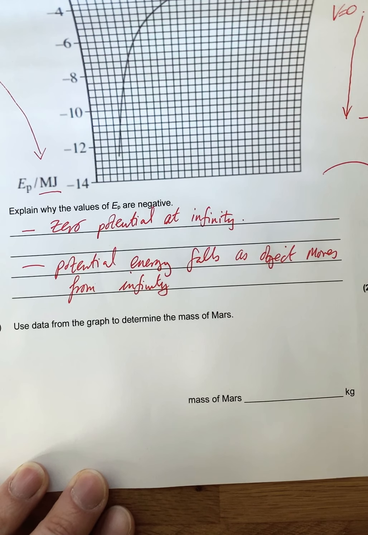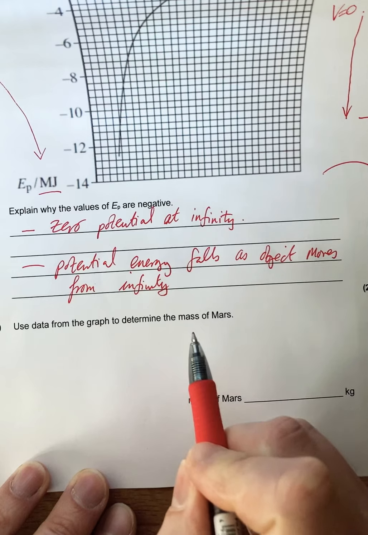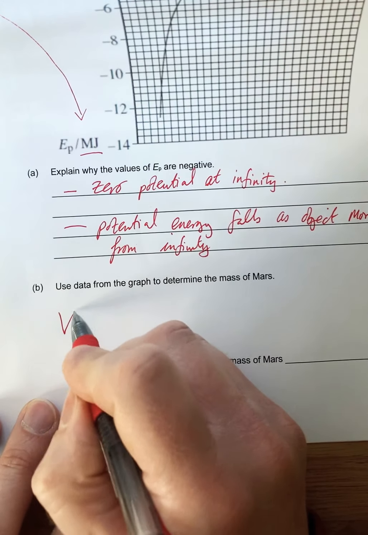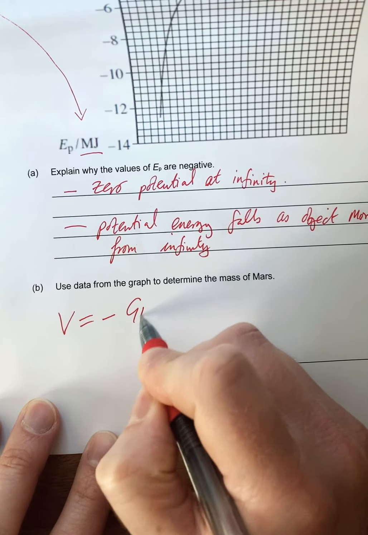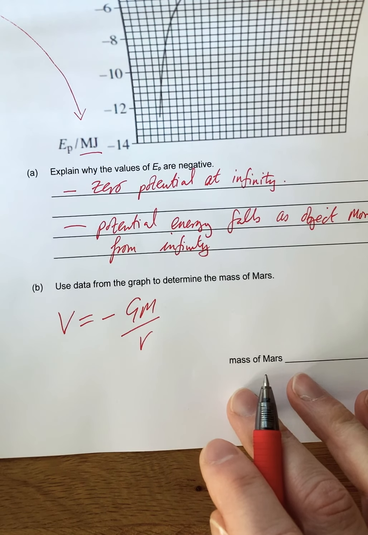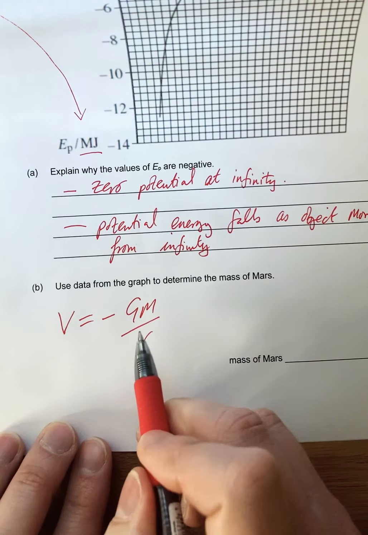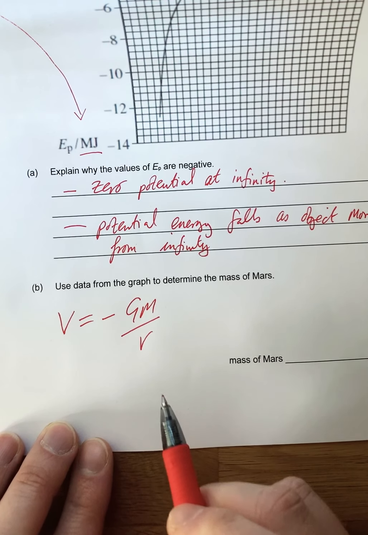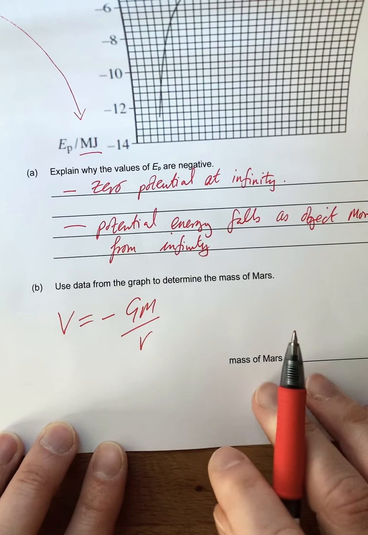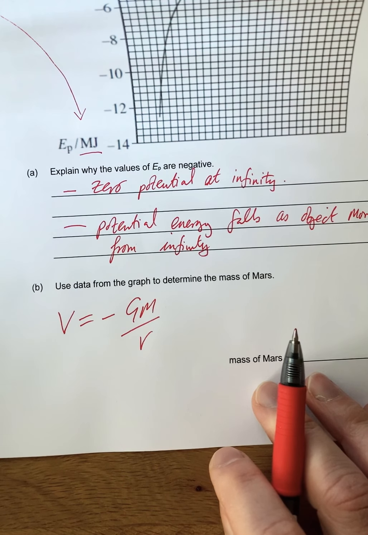Right, B. Use data from the graph to determine the mass of Mars. Okay, so this is a key equation, and from that equation we can actually determine the mass of this planet if we know the potential at a specific distance from the center.